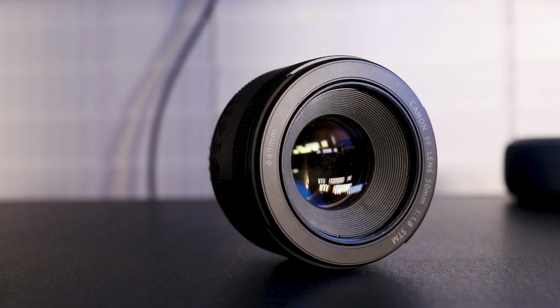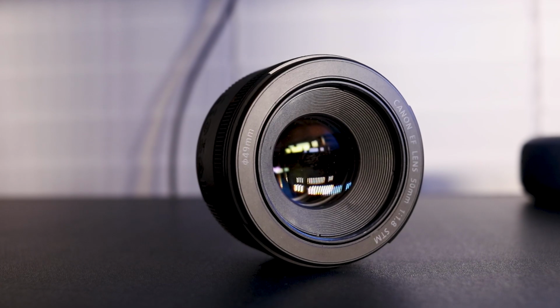So remember, a small aperture number is going to mean a big opening, which means light is going to be collected faster, and vice versa. Lenses like this 50mm f1.8 go down to a really small aperture number, meaning they let in tons of light, making them great for low light shooting.